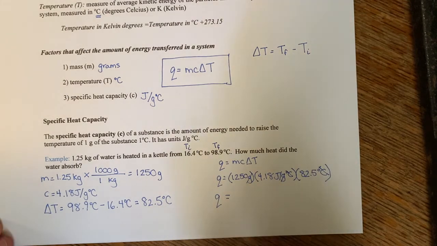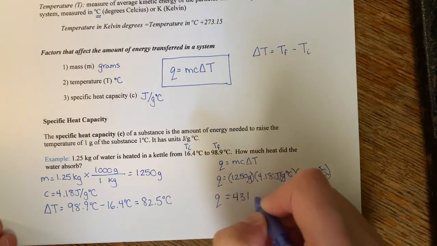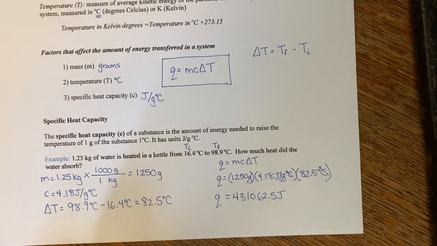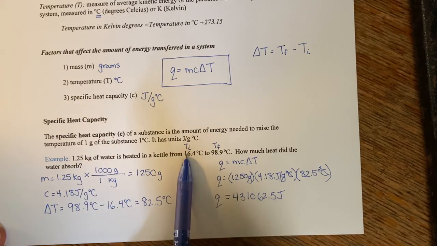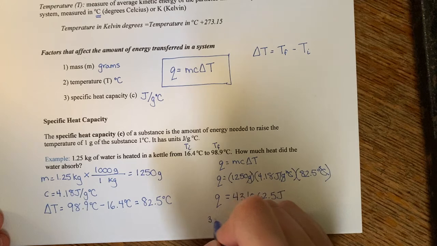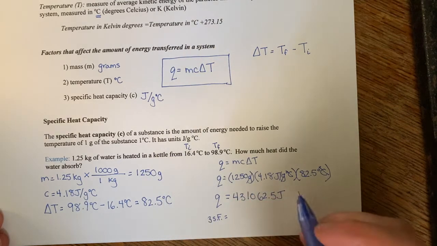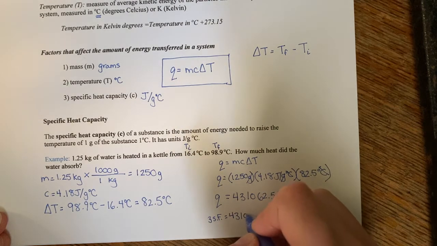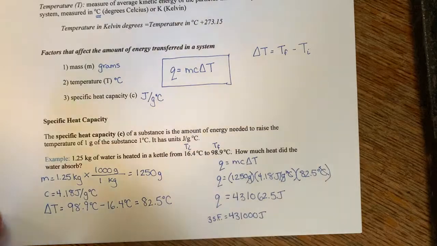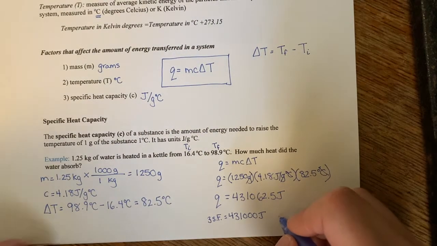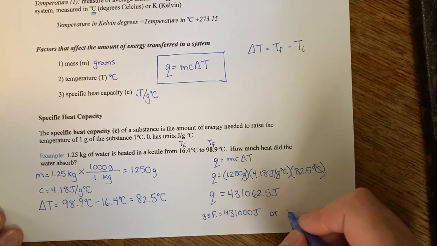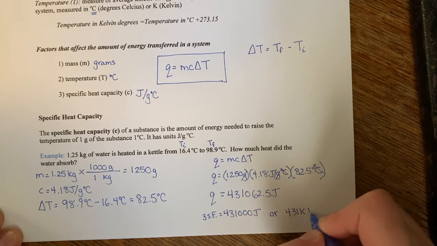So that calculation comes out to 431,062.5 joules. Then we need to round to the correct number of significant figures. So here we have 3 significant figures, 3 and 3. So our final answer with 3 significant figures, we can write out in joules: 431,000 joules. Or because that's such a big number, we can convert that into kilojoules by dividing by 1,000, which would give us 431 kilojoules.